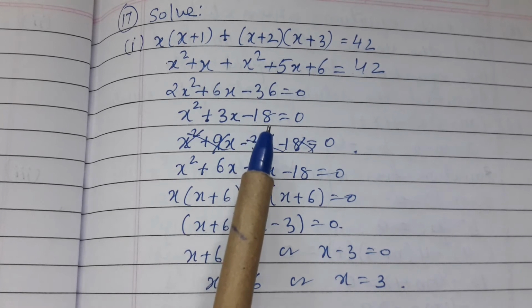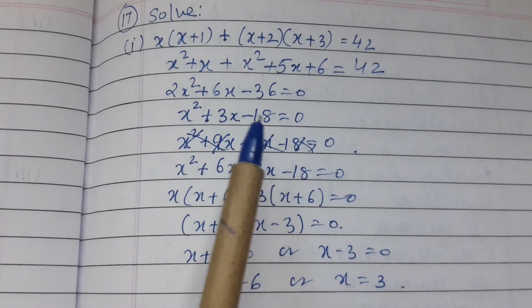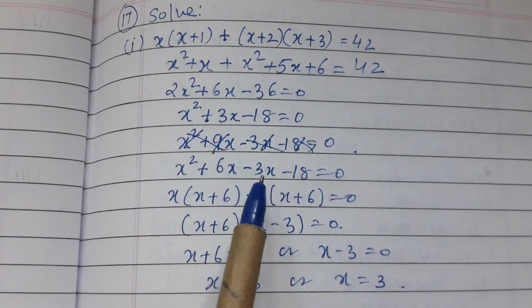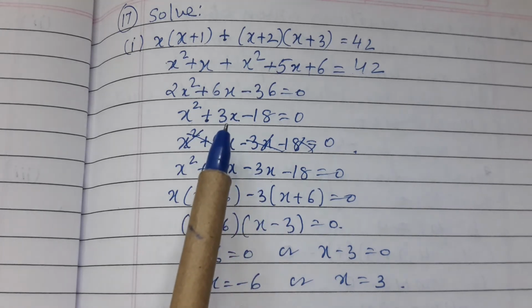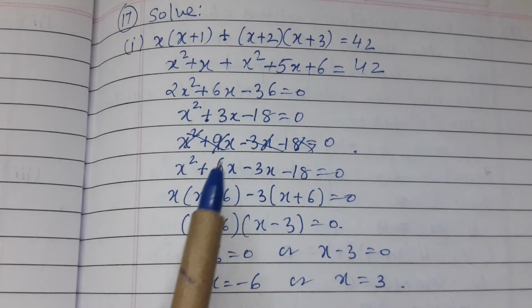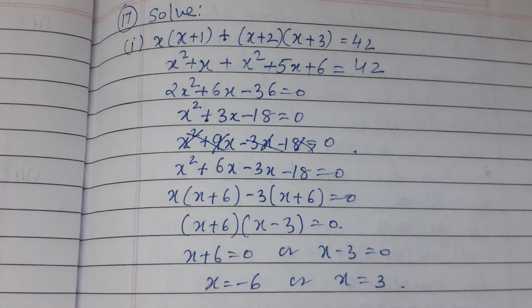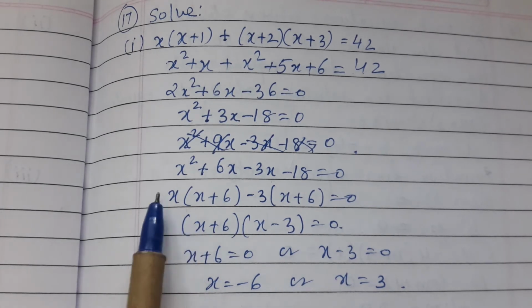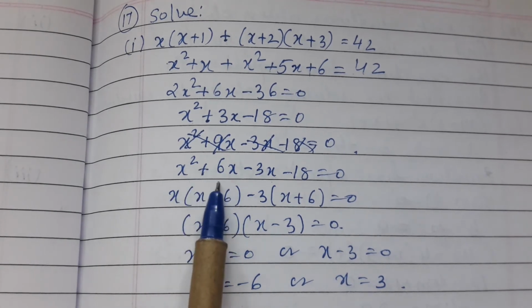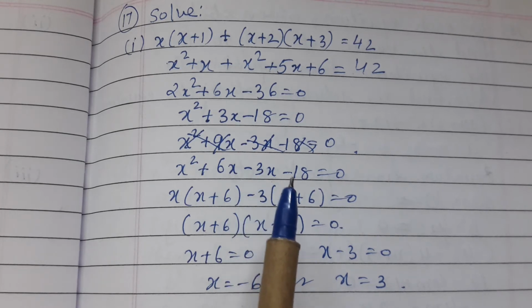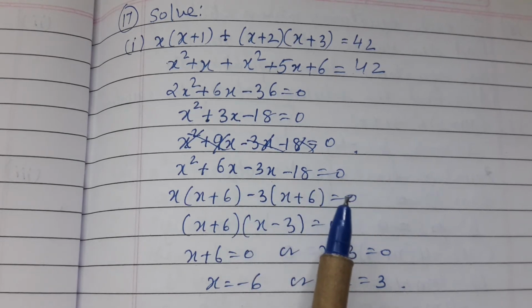1 into minus 18, minus 18. We have to split it into two numbers such that the addition is plus 3. So plus 6 minus 3 is plus 3 and the multiplication is minus 18. Therefore, x square plus 6x minus 3x minus 18 equals 0.